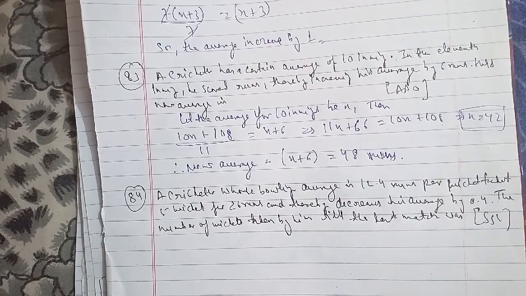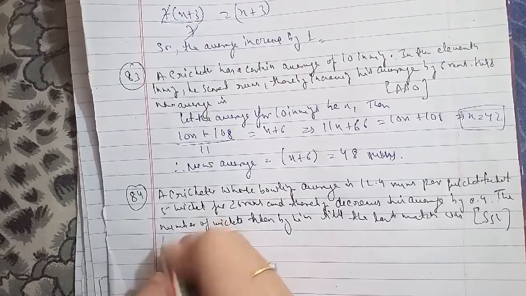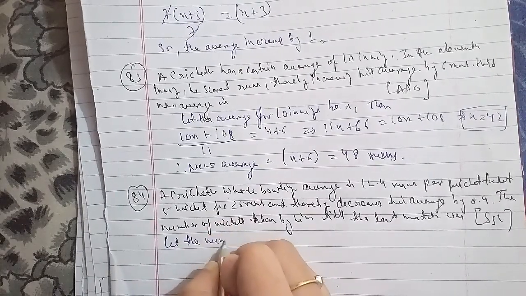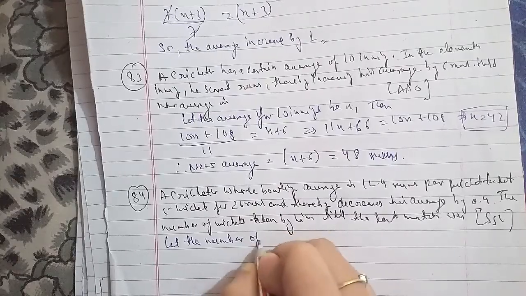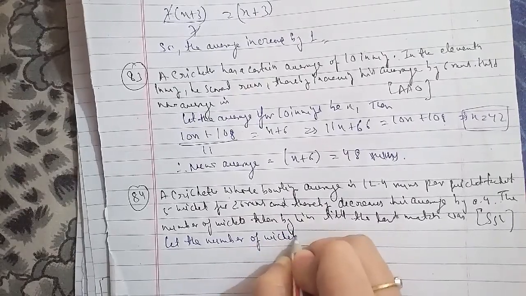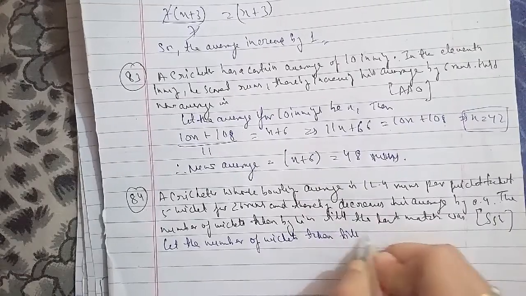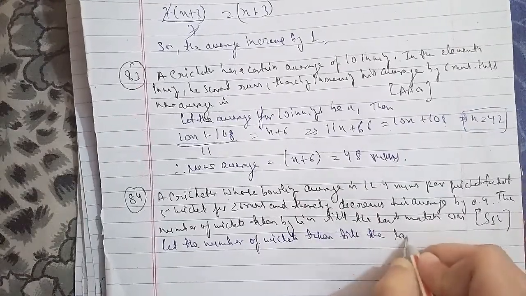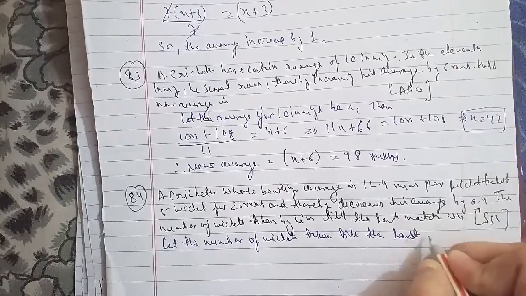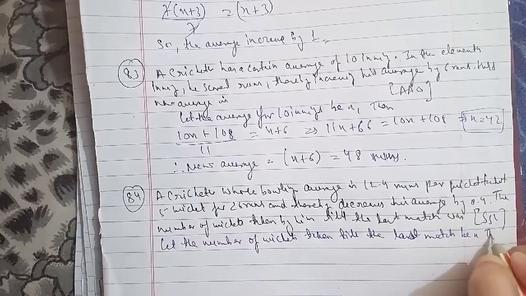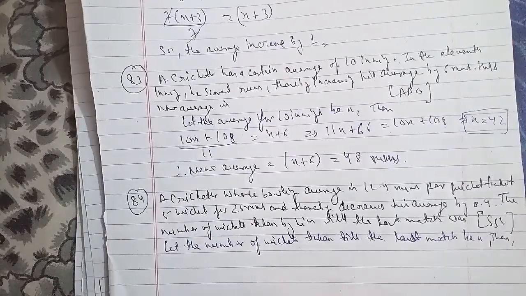Then (12.4x + 26)/(x + 5) = 12. So 12.4x + 26 = 12x + 60, which will give 0.4x = 34.